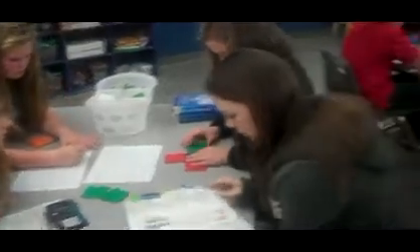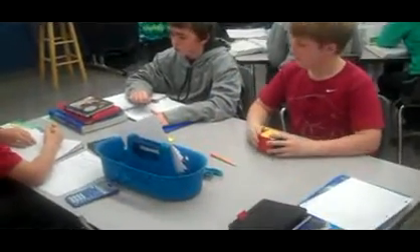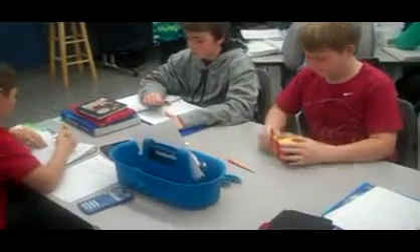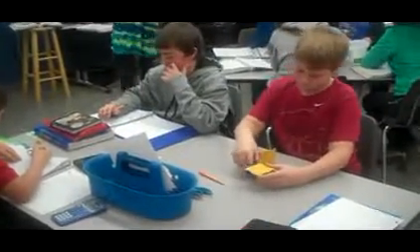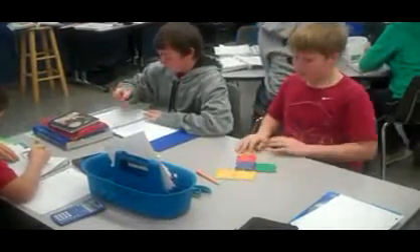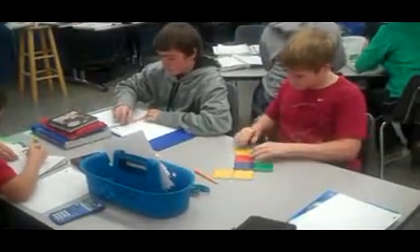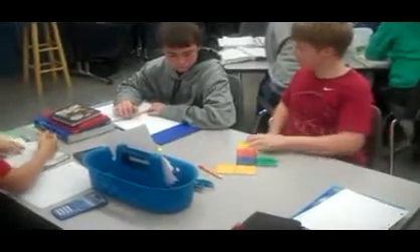You do need to cut out all of the nets you find. At the end of the time, whenever we call time, make sure that all of your nets are cut out, and bring them over to Miss Evans, and she's going to glue them on and tally to see who found the most. And remember, just because you turn a net does not make it a new one.